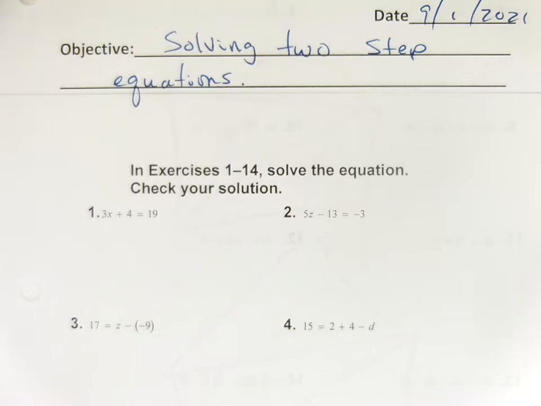3 times what plus 4 makes 19. Let's see, 3 times 3 is 16. It's close, but doing it in your head is not the way I want you to do it. I want you to solve it, because eventually the problems get bigger, don't they? So always find the variable, get rid of all the numbers around it. Say it again. To find the answer, get rid of all the numbers around it.